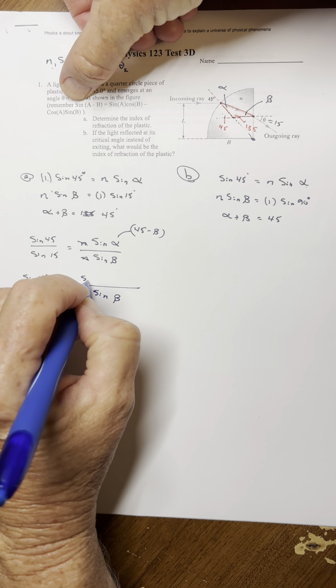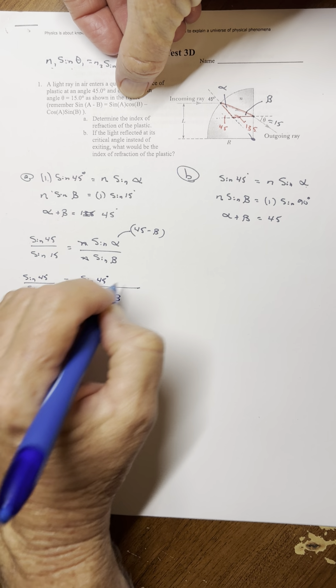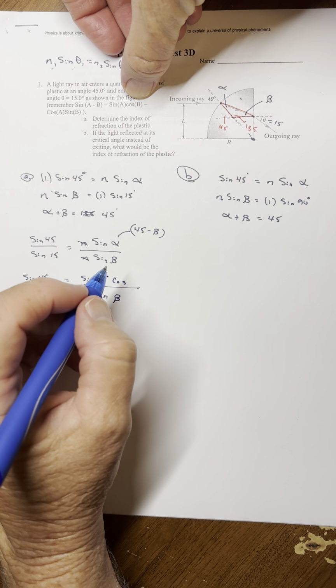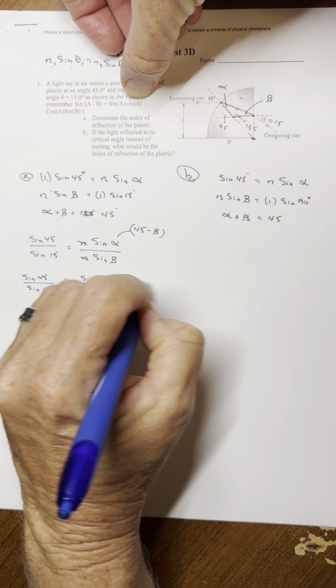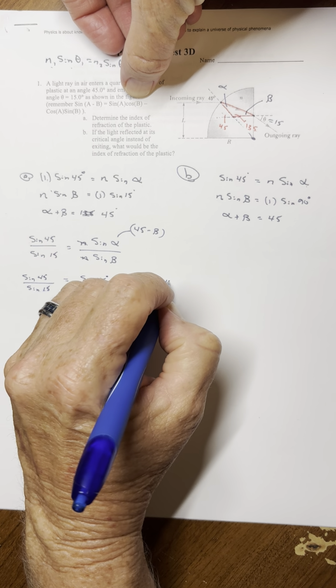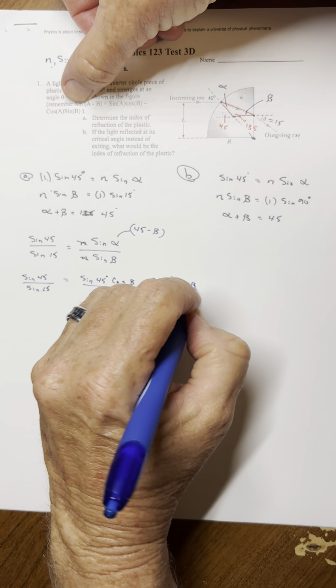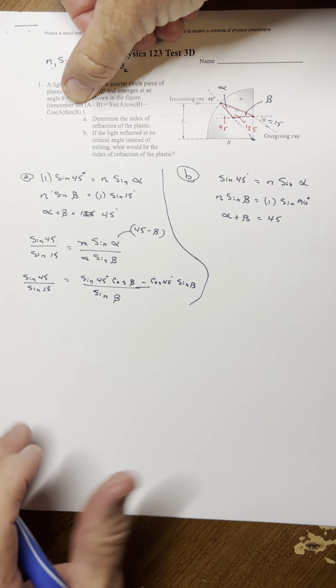So this would be the sine of 45 times cosine of, I guess this would be my beta, minus the cosine of 45 and sine of beta. And hopefully I won't get too far into part B here.